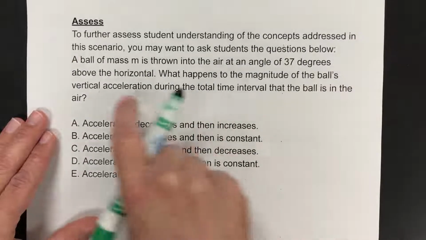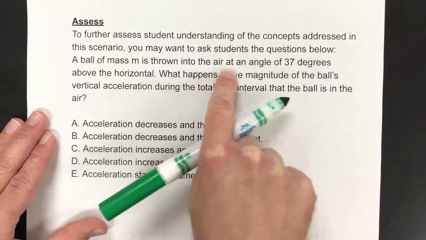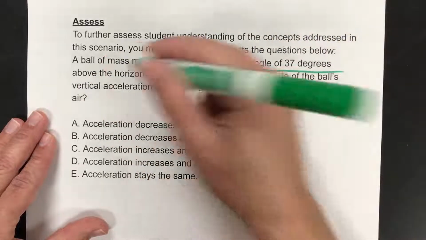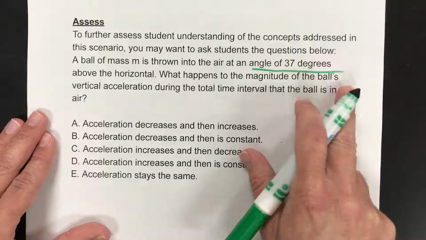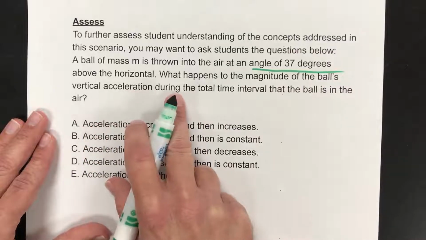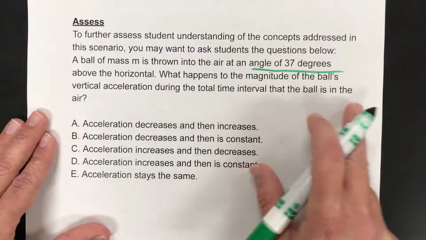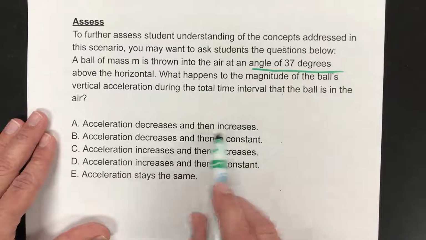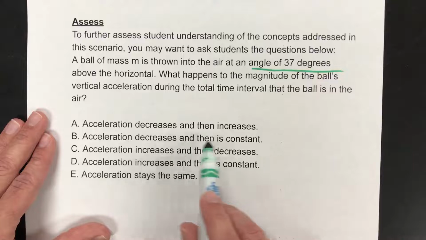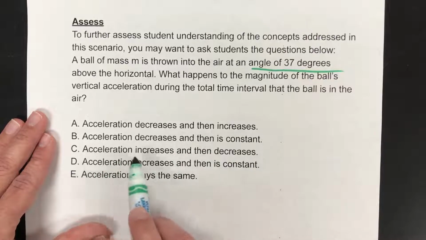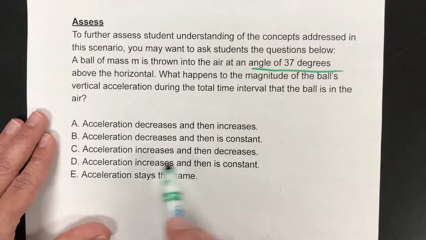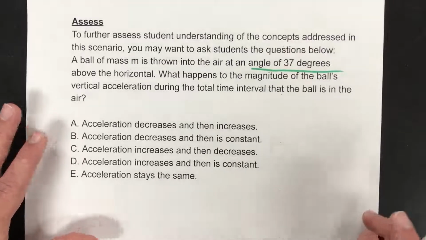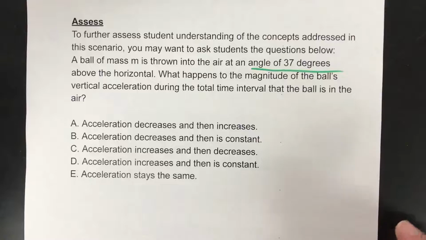It says, a ball of mass m is thrown into the air at an angle of 37 degrees above the horizontal. What happens to the magnitude of the ball's vertical acceleration during the total time interval that the ball is in the air? Does A, the acceleration decrease, then increase? Or B, does it decrease and then is constant? C, increases, then decreases? D, increases, then constant? Or E, stays the same? We'll discuss it next time.